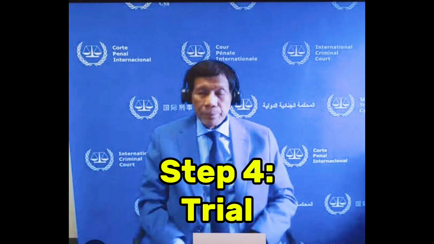In the trial, the alleged victims will also be given the chance to participate. Here, the victims may present their views and concerns through their legal representatives. And then after both the prosecution and the defense have presented their evidence, there will be closing arguments. The prosecution and the defense will then be given the opportunity to summarize their cases and their evidence. The goal here is that the prosecution must prove the guilt of Duterte beyond reasonable doubt in order to get a conviction.